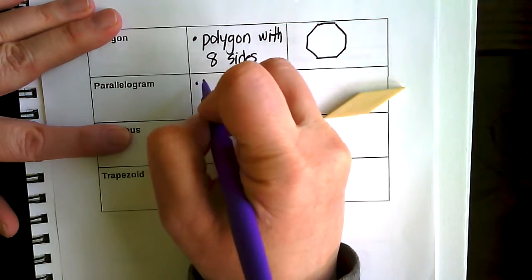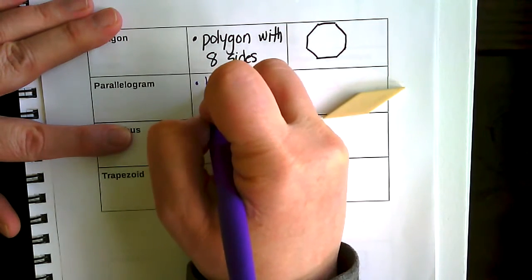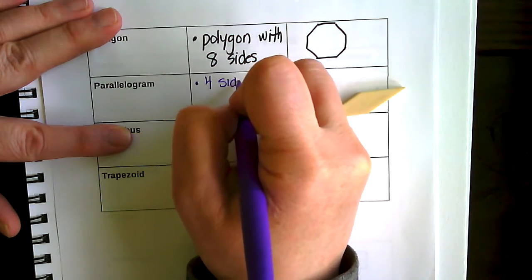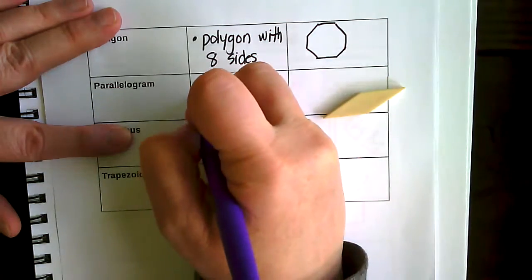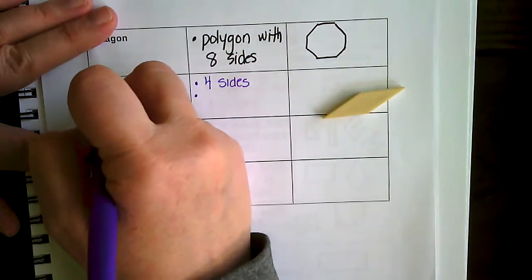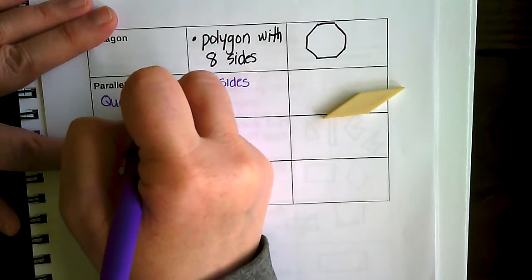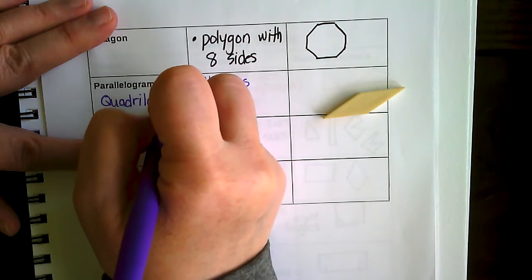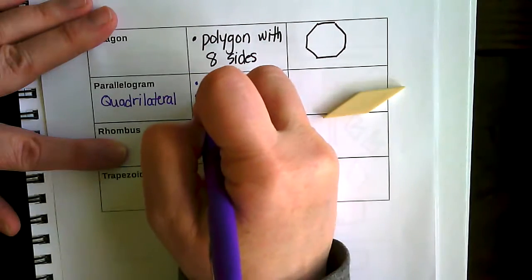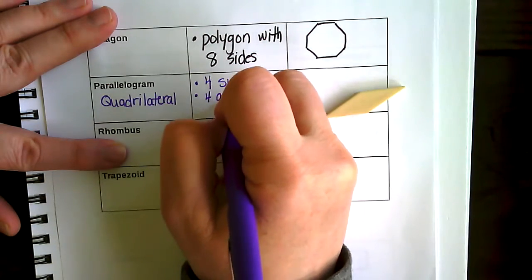So parallelogram has 4 sides. I'm going to jot that it's a quadrilateral here. Four angles.